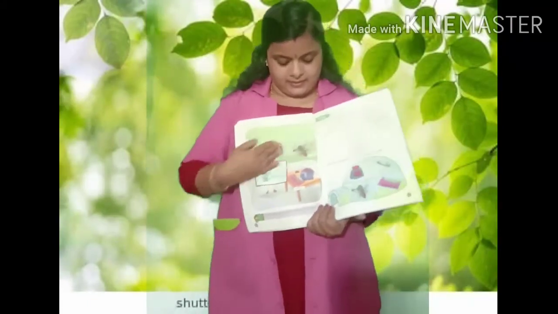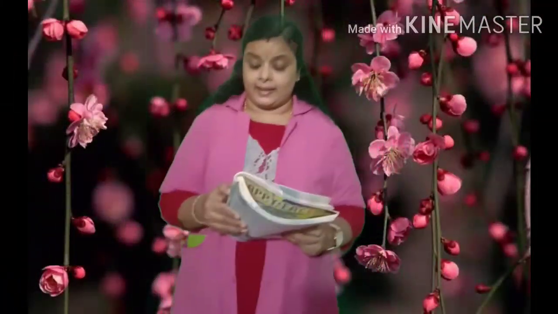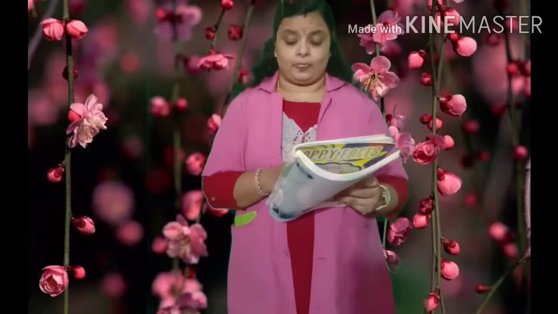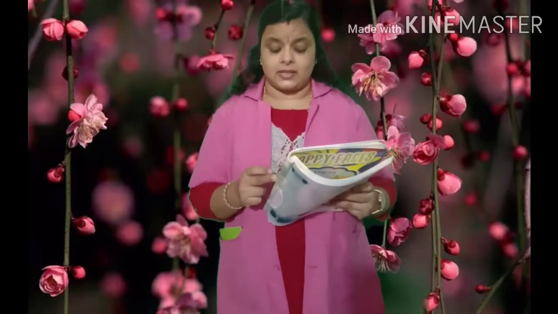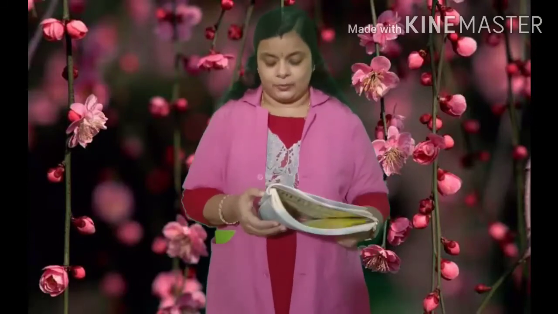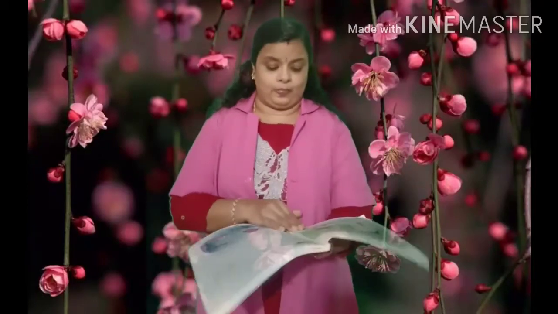This is the page. Here so many words are given. I'll read it out for you. E. Insect. E. Ink pot. E. Invitation. E. Igloo. Insect, ink pot, ink, invitation, igloo. Alright, so you all have to read.